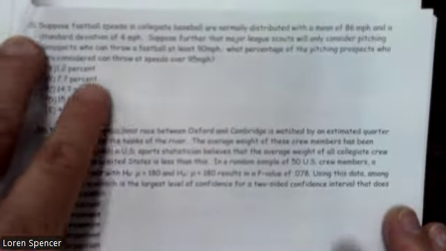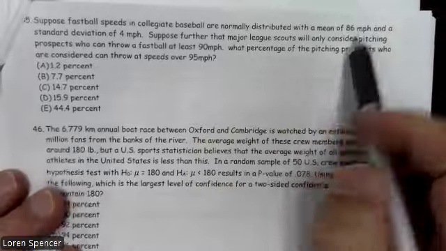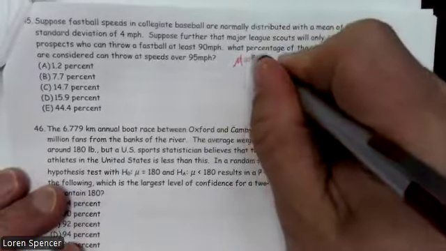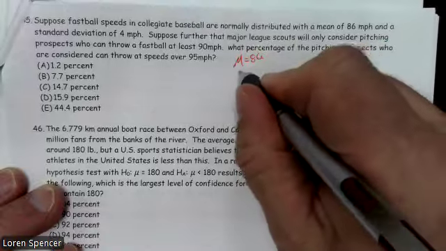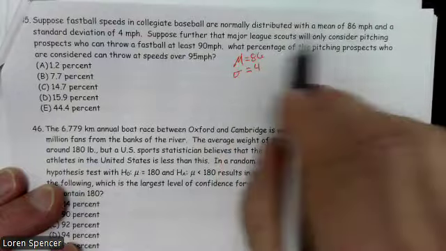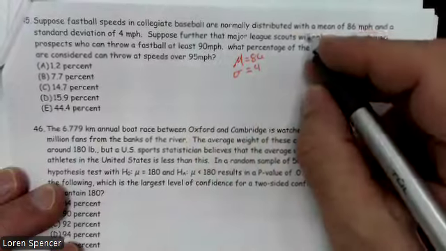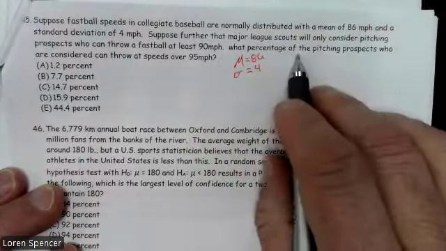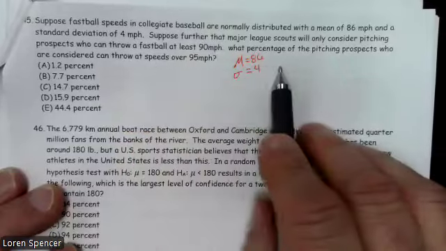45. Suppose fastball speeds in collegiate baseball are normally distributed with a mean of 86 and a standard deviation of 4. Ooh, they're telling us the population. Suppose further that Major League scouts will only consider pitchers who can throw a fastball at least 90. What percentage of pitcher prospects who are considered can throw at speeds over 95?